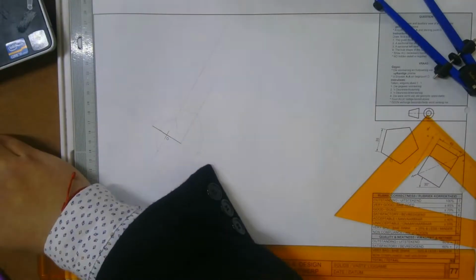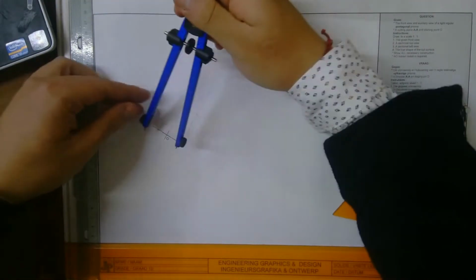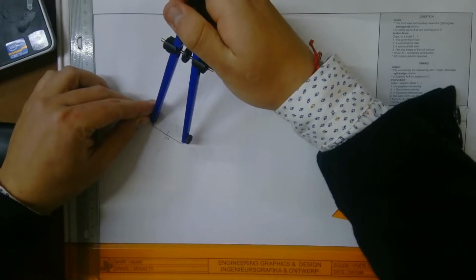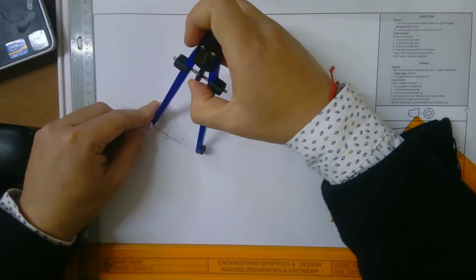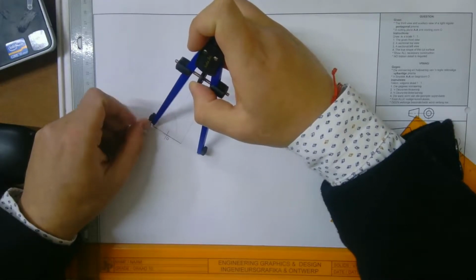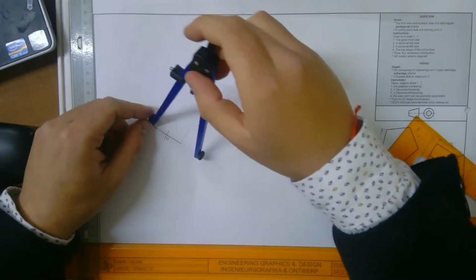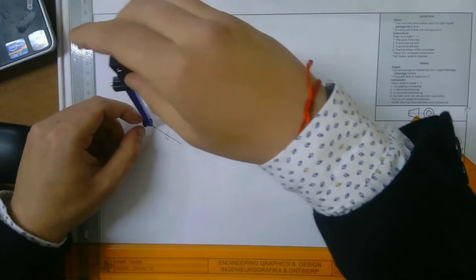So now you take your compass again and you measure from that point over there to that point that you just made. Over there. And then you go draw an arc to the middle line.